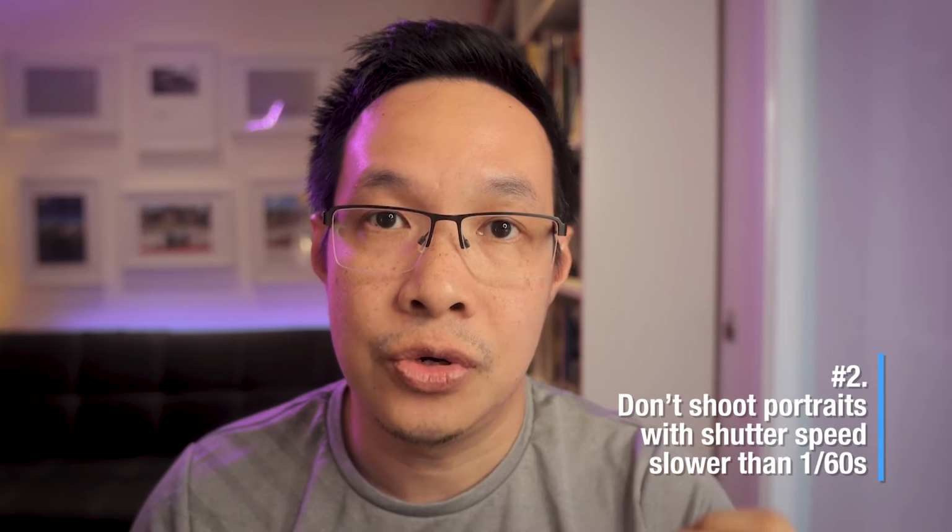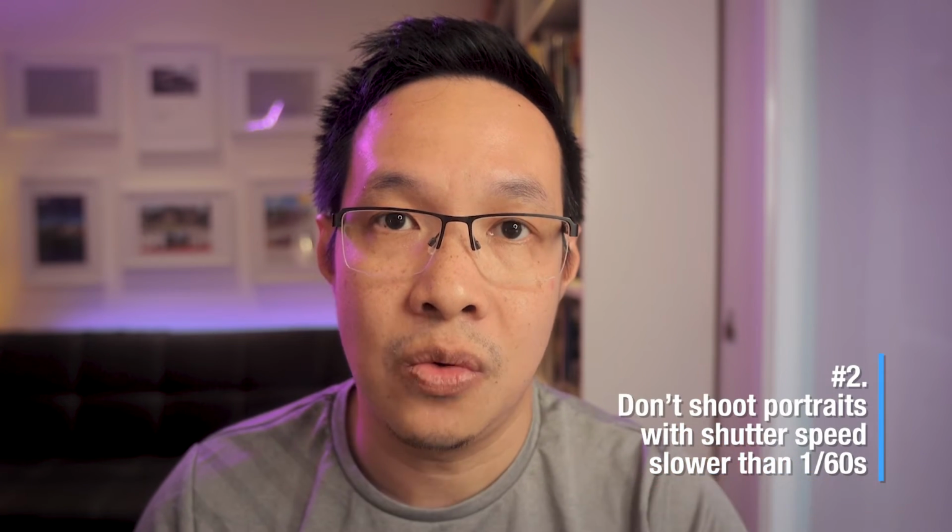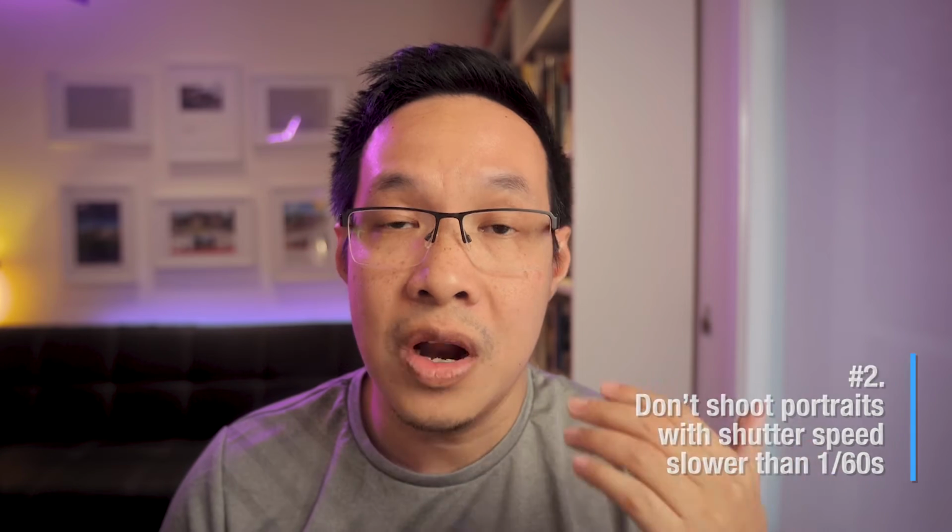Number 2, even while you're following the guideline, make sure your shutter speed isn't going any slower than 1/60 of a second or so. What I mean by that is 1/60 of a second may be okay for most subjects, but if the subject in the frame is moving, the subject will be blurred. It's not going to matter whether you have your camera on the tripod or you have a really good stabilizing option.